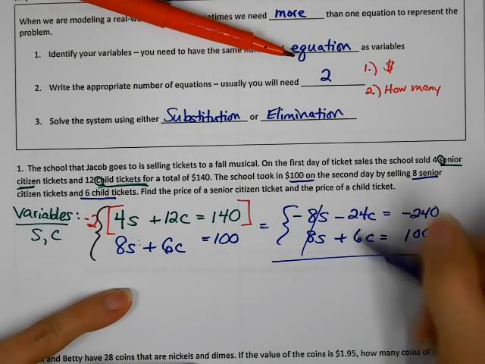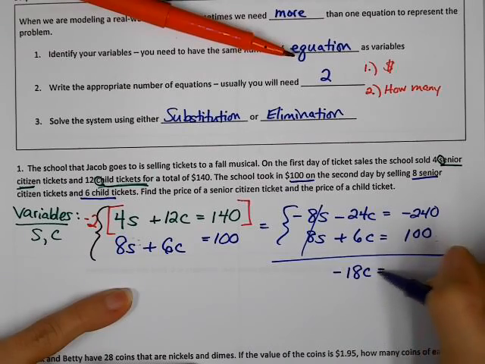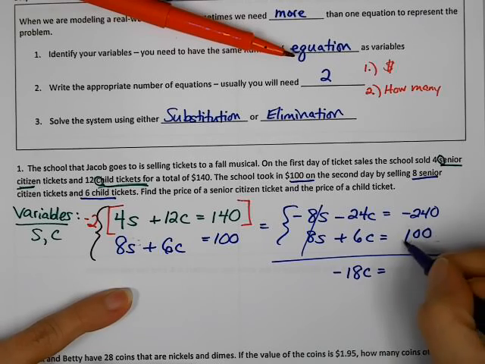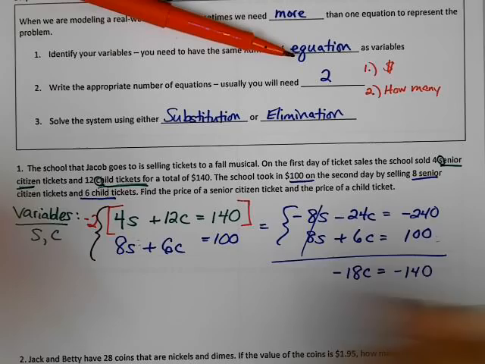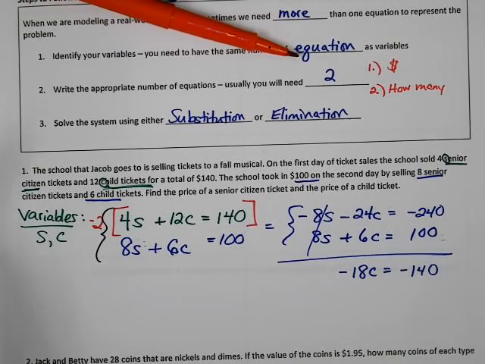If I add here, this is going to be -18C. -240 plus 100 is going to be -140. Oops, this is -280 right here. And then we're going to have to divide a negative by a negative, and that's going to be positive.